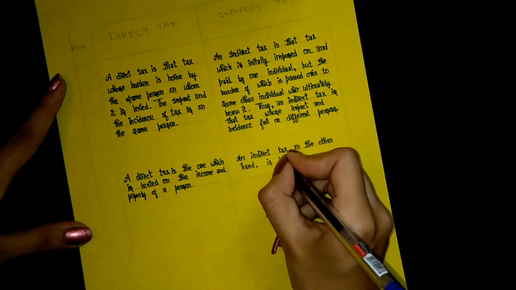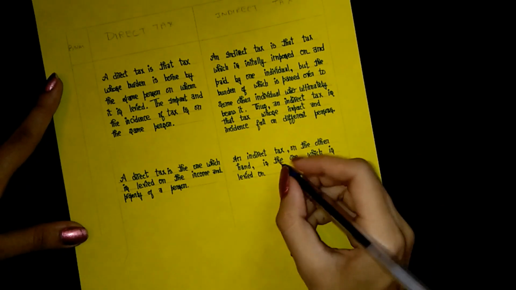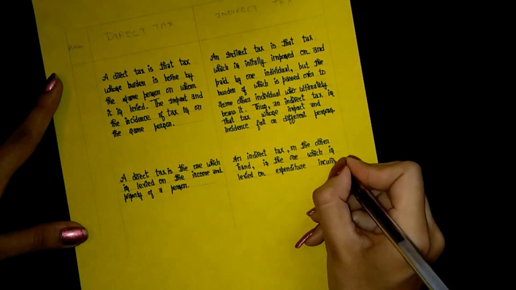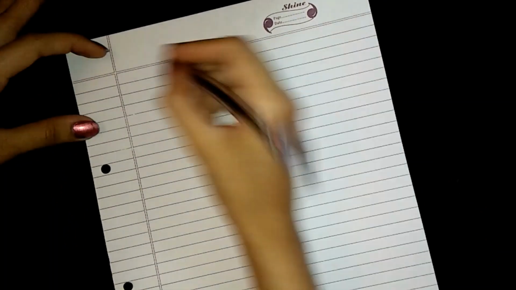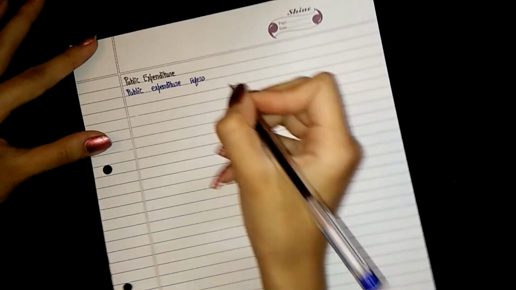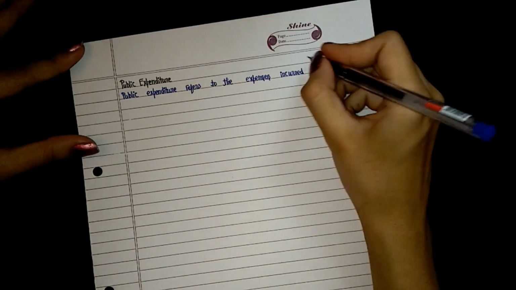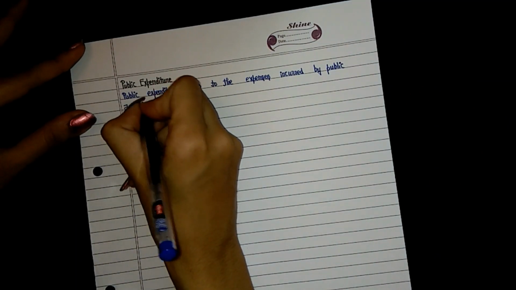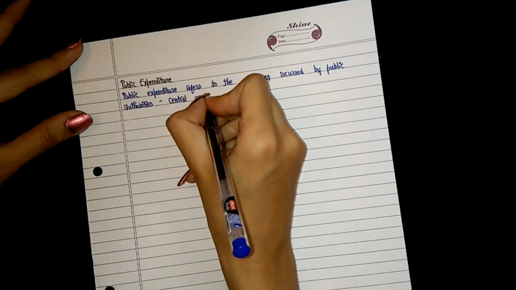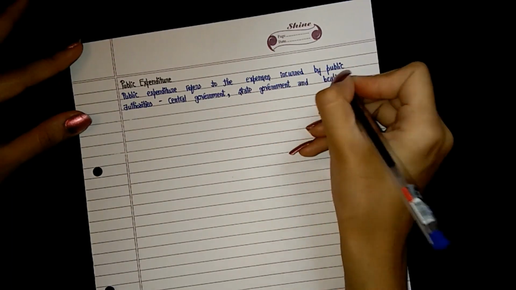This will be the first difference, and the next comes the direct tax, those highlighted portions on pages 298 and 299. So we are done with the differences. Now we come to another topic, that is public expenditure. It's from your book only, and you have to write the definition of public expenditure, which is given on page number 304, the highlighted portion till social welfare.